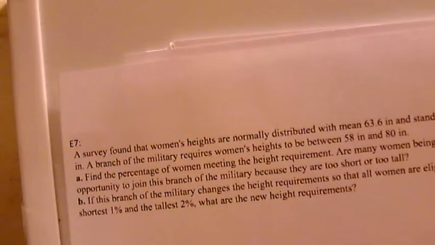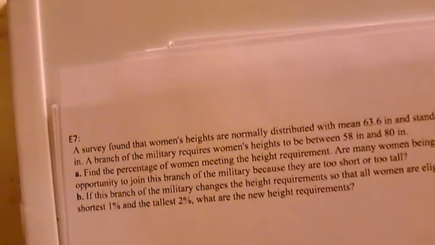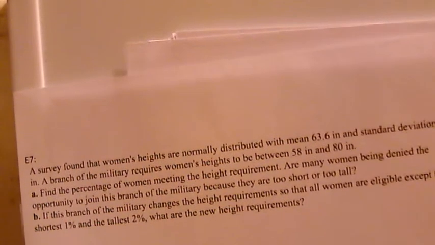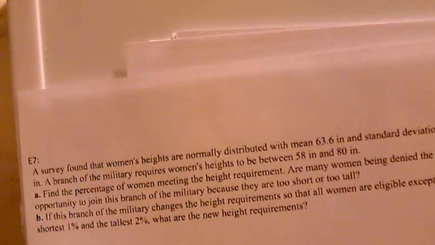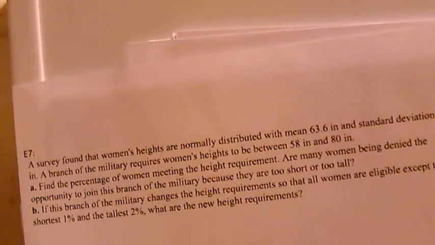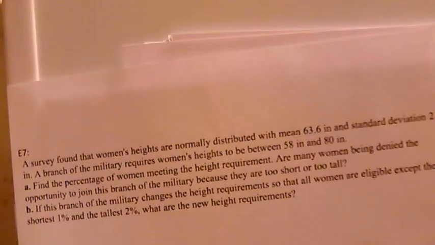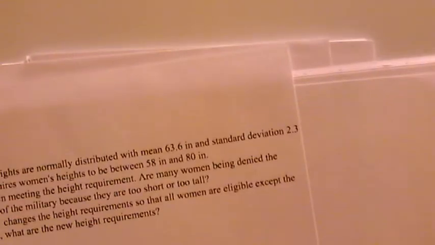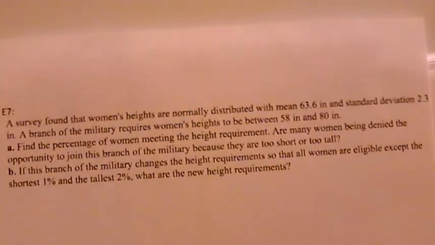Alright, in this case here, a survey found that women's heights are normally distributed with a mean of 63.6 inches and a standard deviation of 2.3 inches. Okay, this might be a little bit difficult to see.